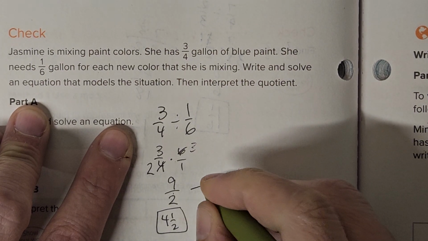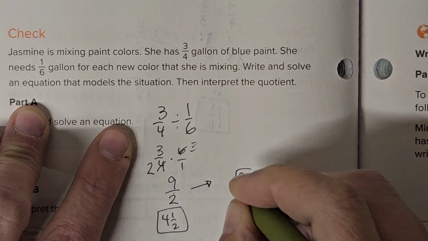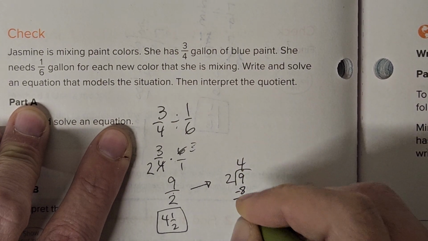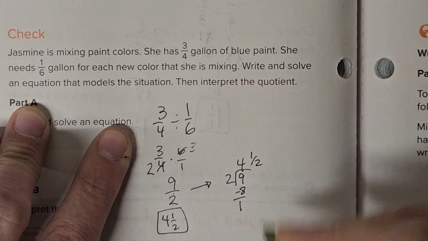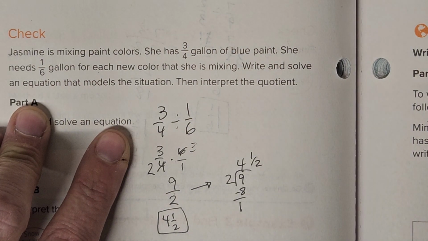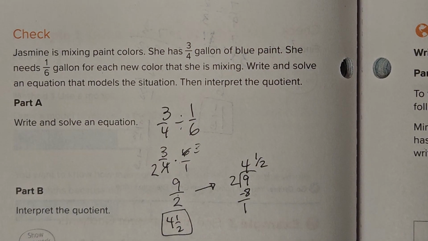In case you're like, what? 2 goes into 9 4 times, with 1 left over. Your divisor becomes the denominator. Okay? Interpret it.